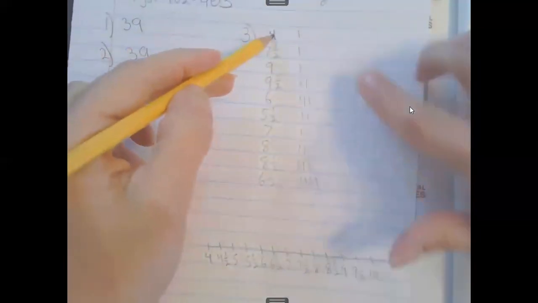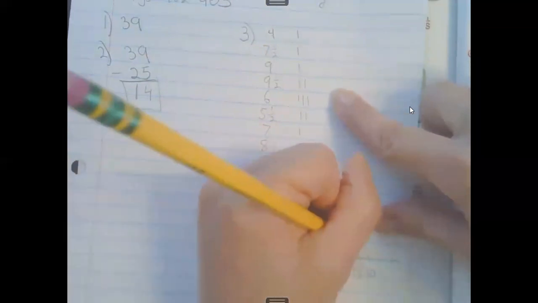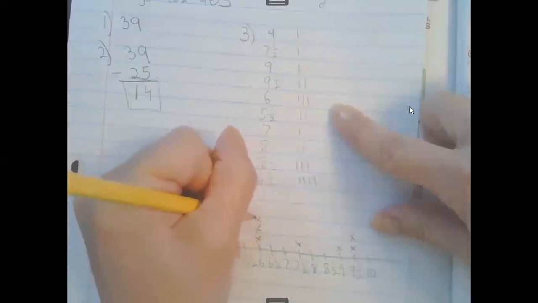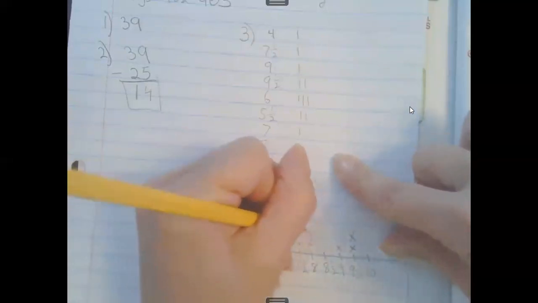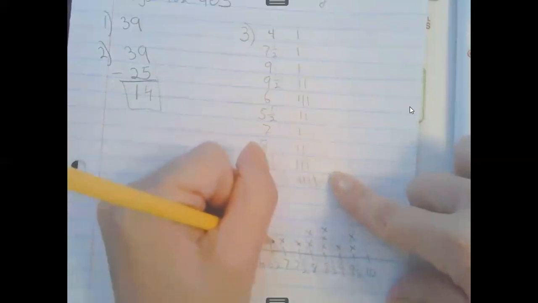So now I'm going to go back up here and I'm just going to look. So 4 had 1, 7 1/2 had 1, 9 had 1, 9 1/2 had 2, 6 had 3, 5 1/2 had 2, 7 had 1, 8 had 2, 8 1/2 had 3, and 6 1/2 had 4.